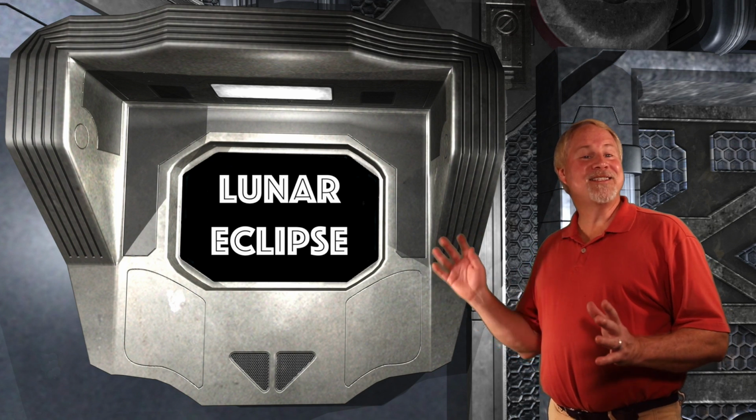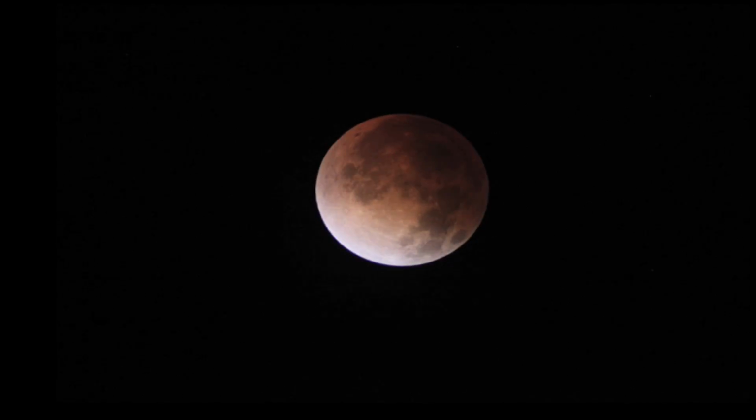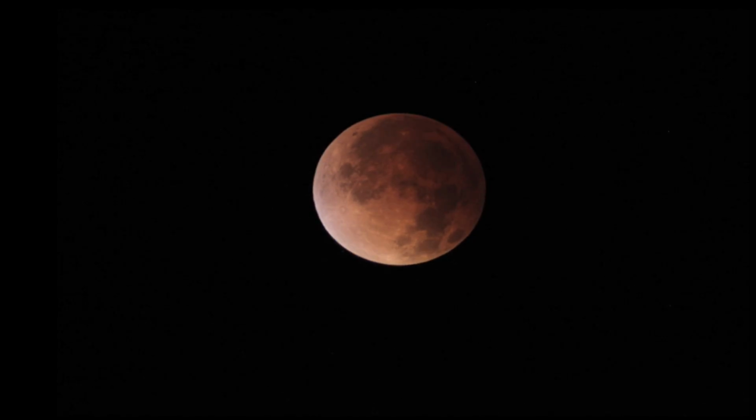A great first example is a lunar eclipse. This is a time lapse I took of the blood moon eclipse back in April of 2014. If you take an image of the moon every minute during an eclipse, you can see the progress of the Earth's shadow as it moves across the moon.